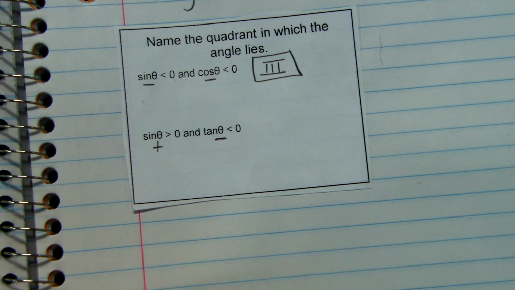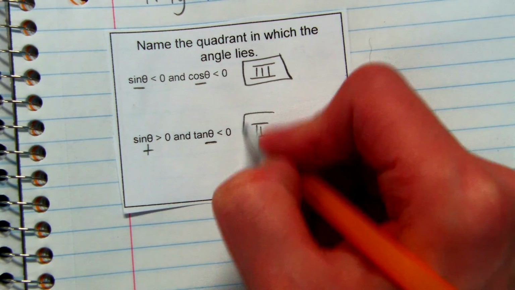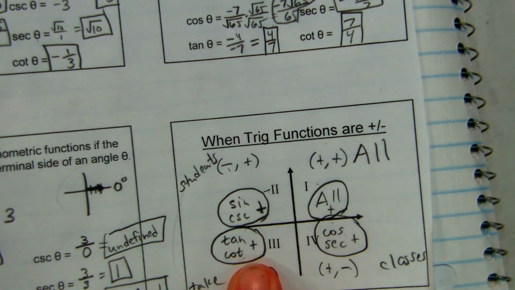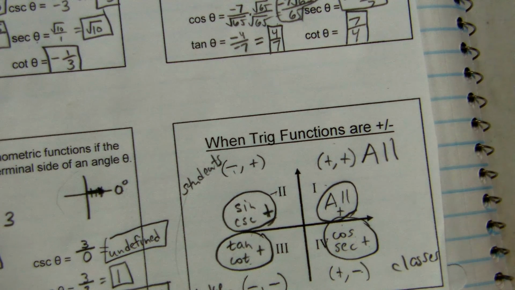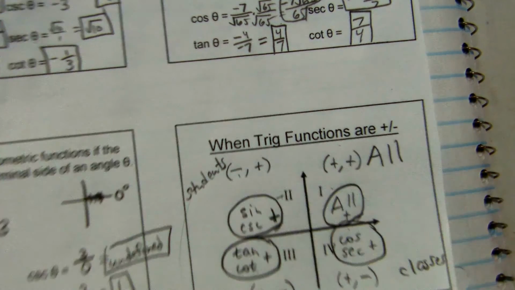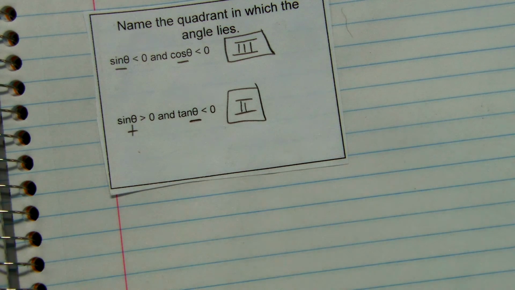Quadrant 2 does look like that would work. Because sine is positive, if I go back over here, sine's listed as positive, but tangent's not. Tangent is only positive down here. And if sine and tangent were positive, the only place that can happen is over here where they're all positive. Okay? I know. It's just kind of a way to think about things.